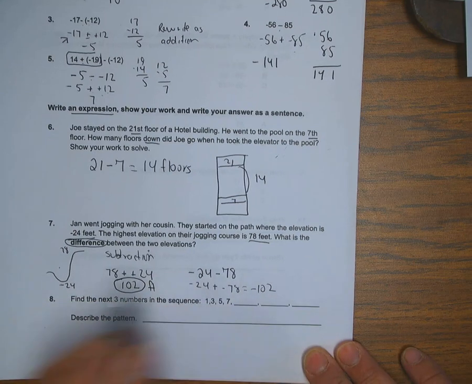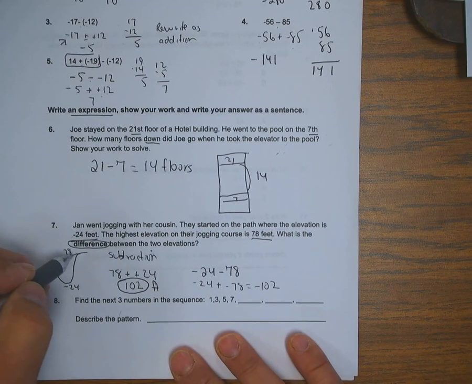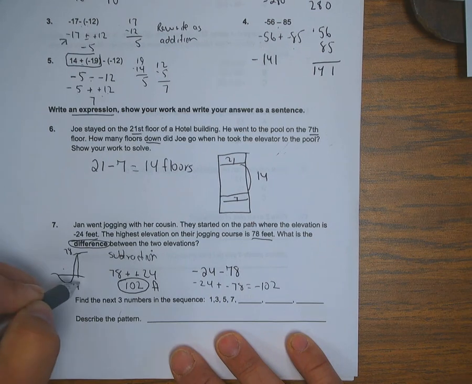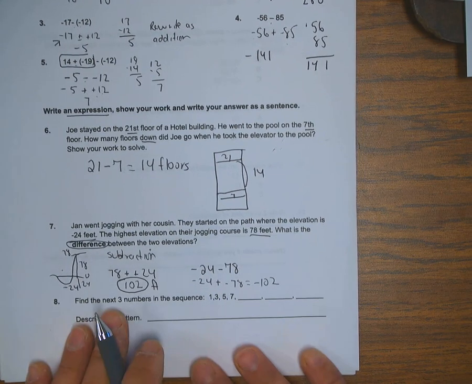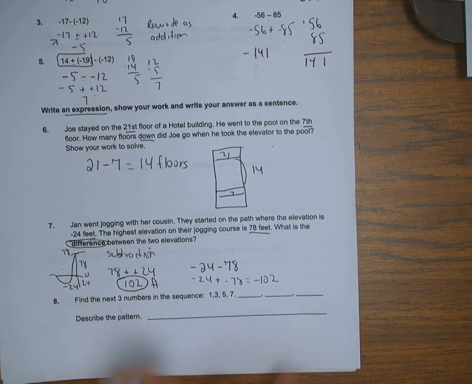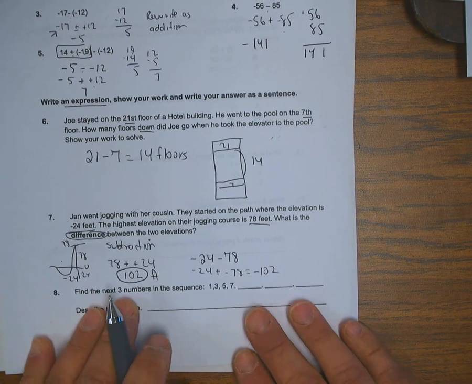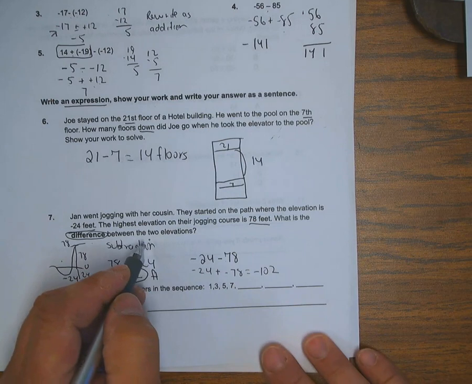So either way I do it, I just have to interpret that we're talking a distance of 78 feet and 24 feet below as a total of 102 feet apart. That's the difference. Difference means to subtract.